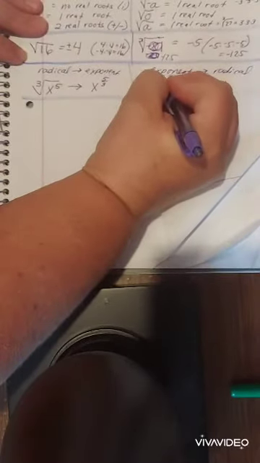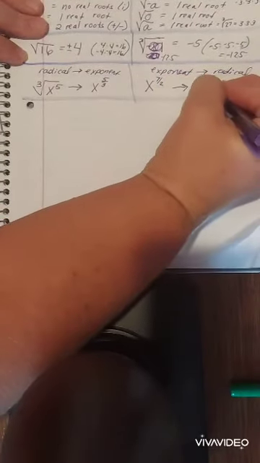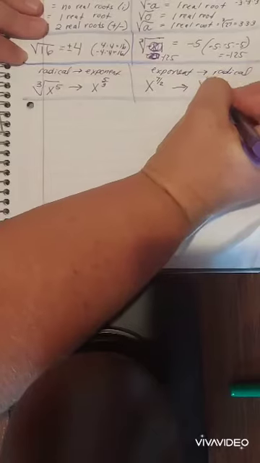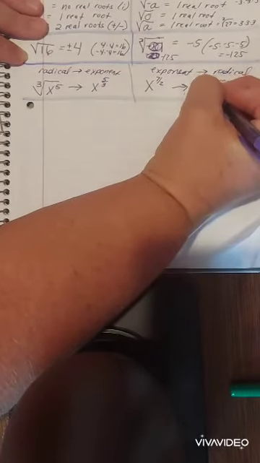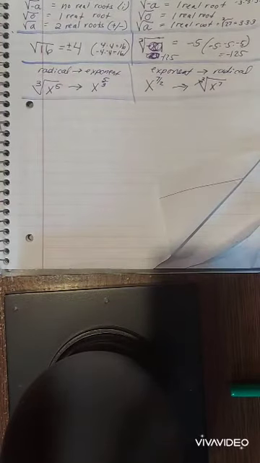All right, how would I write x to the 7/2 as a radical? Well, now you don't have to write the 2. We assume if you leave it blank, it means it's a 2. Okay? Questions on that piece?